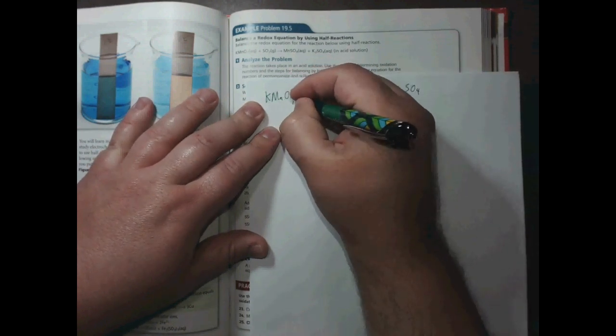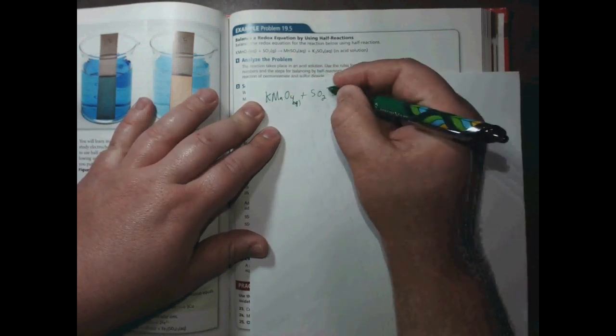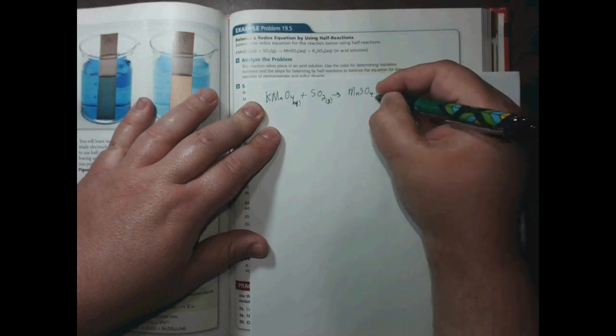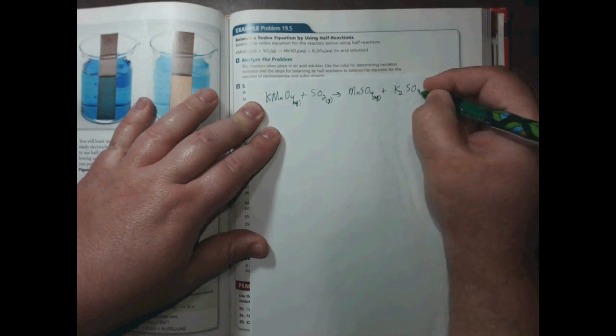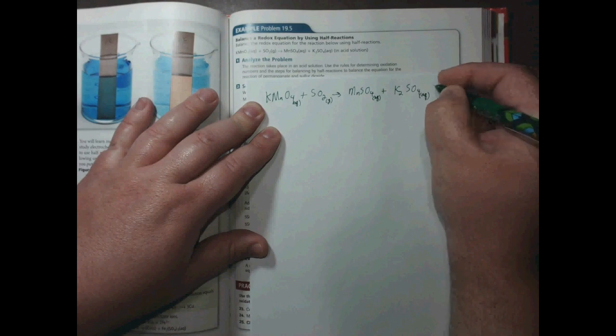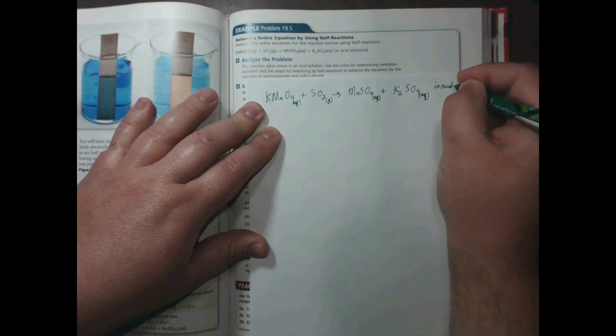Now notice this is aqueous, this is gas, this is aqueous, and this is aqueous, and it is in acidic solution.